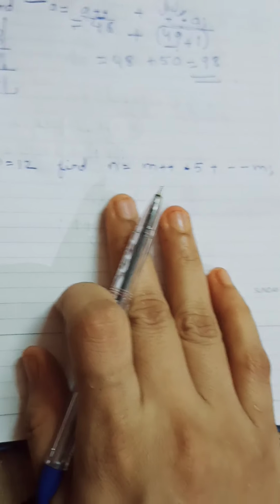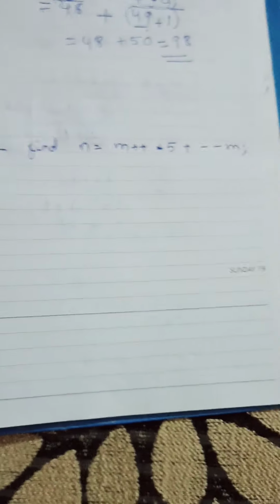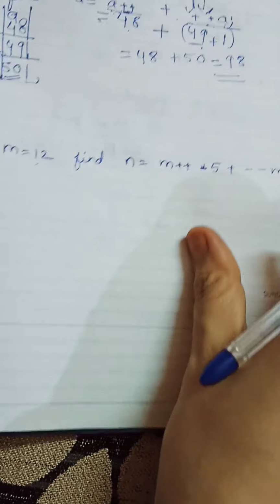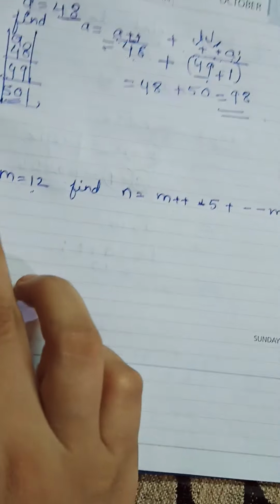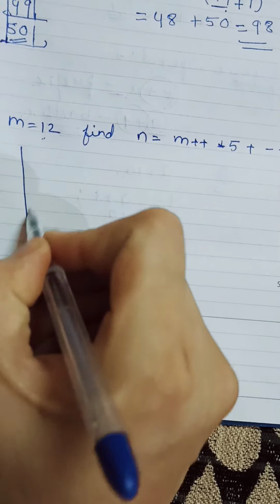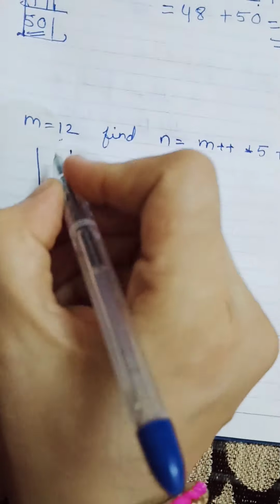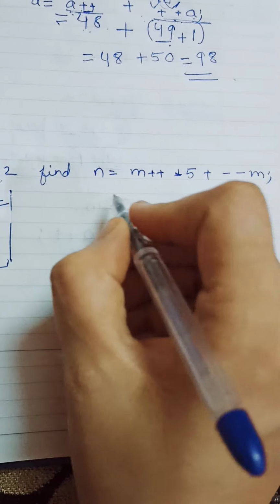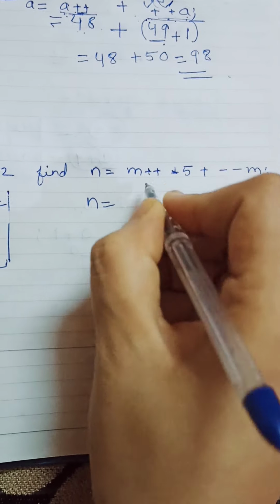This is another example. The value of m here is 12, and we have to find out this expression. The initial value of m is 12. Let's make a stack for m. This is my expression: n is equal to m plus plus.